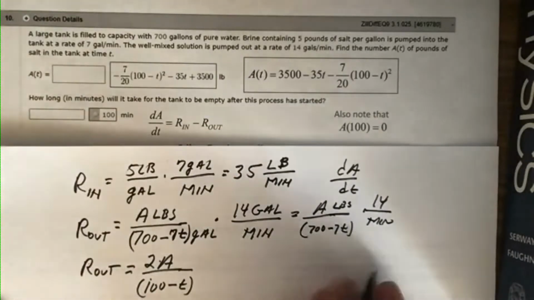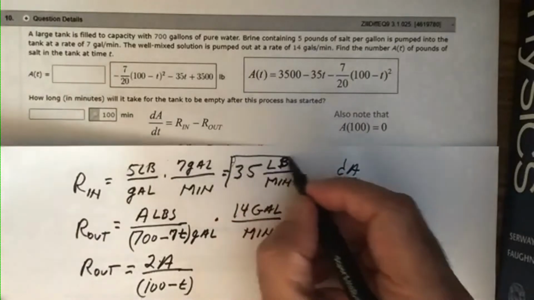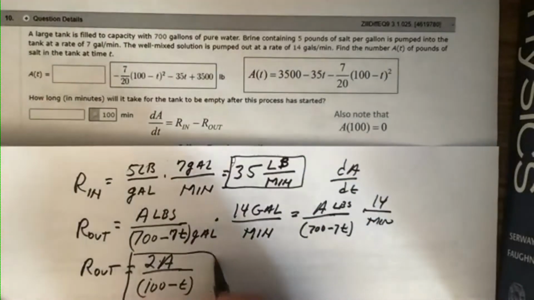I hope everybody sees that. All right, so this is my rate in, and this is my rate out.